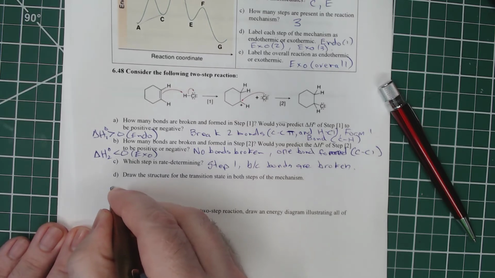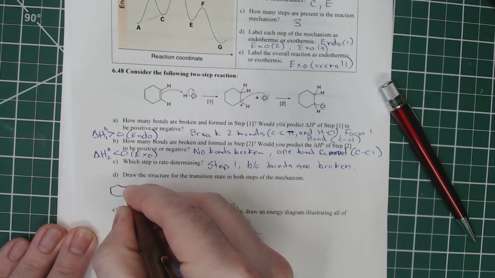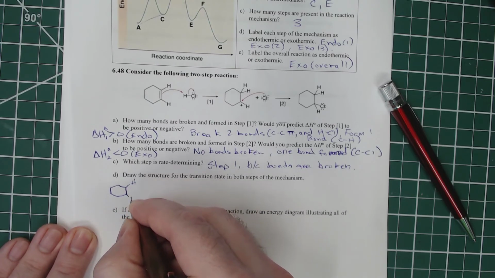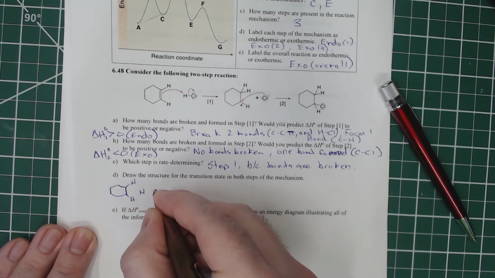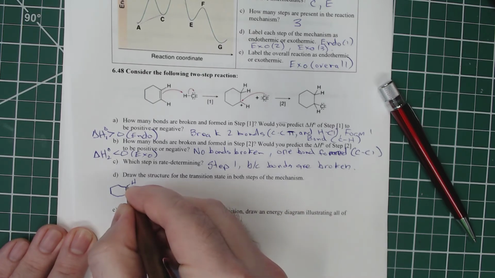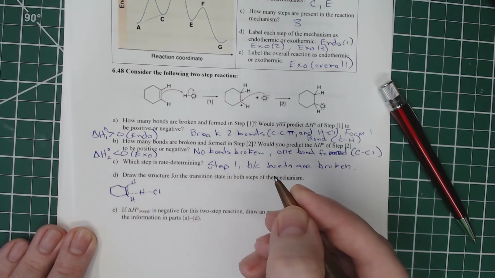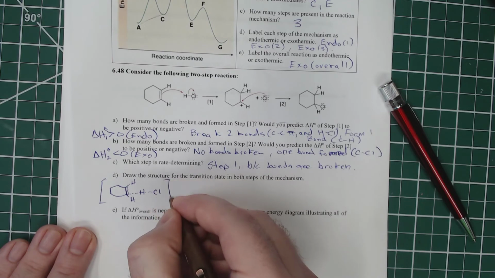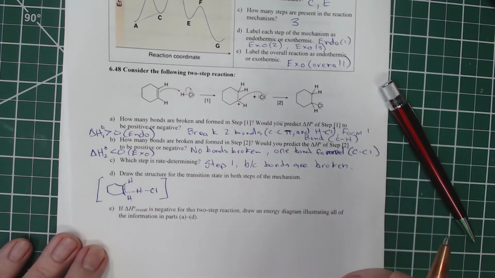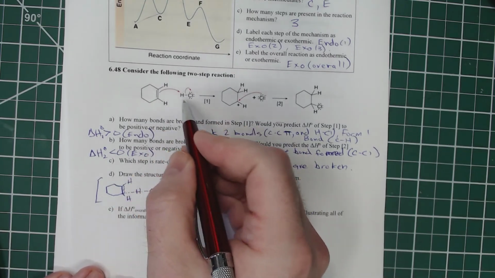The first step is to always draw what is going to stay exactly the same. So that part stays the same. We're going to have a hydrogen and a chlorine. We're going to be breaking that pi bond, forming the bond between carbon and hydrogen, and breaking the bond between hydrogen and chlorine. Before I put the double dagger on it, let's get the partial charges. If we look here, there are no partial charges.